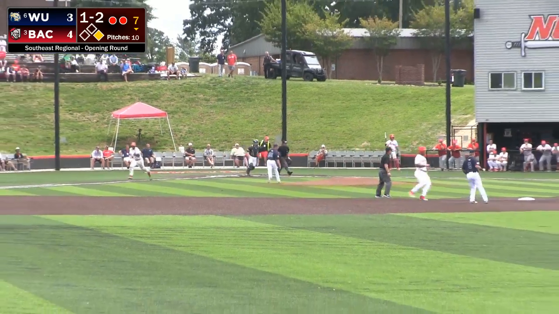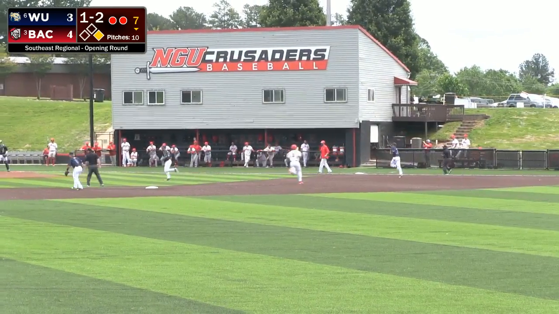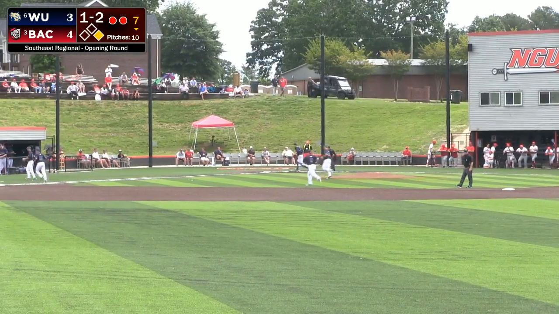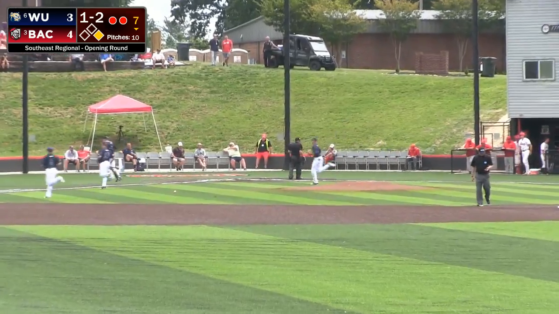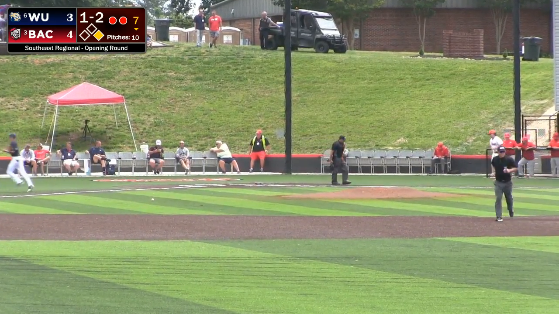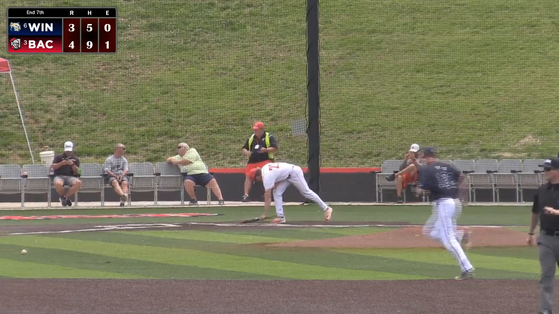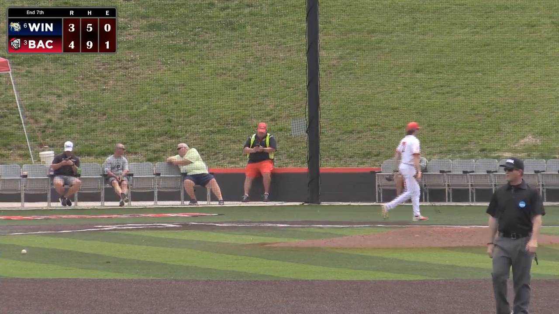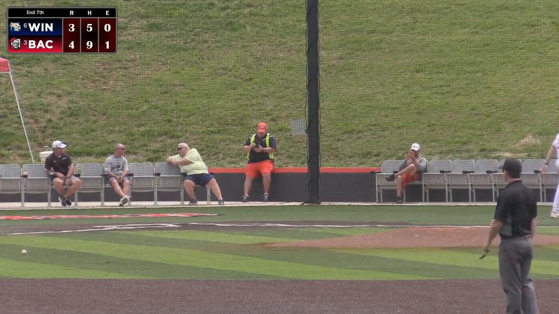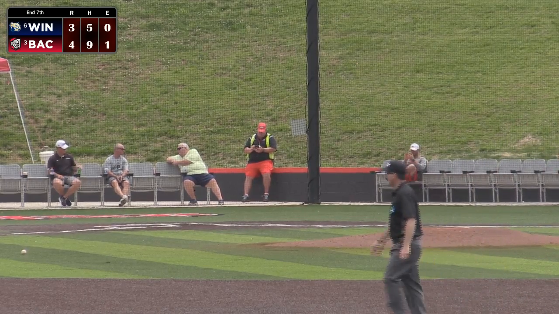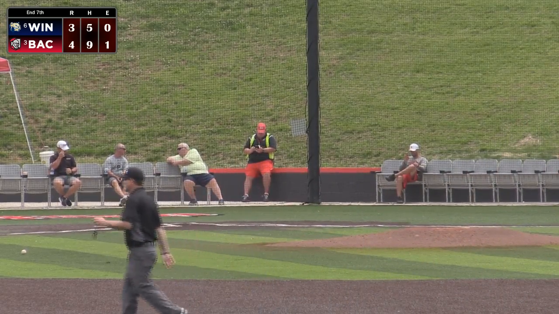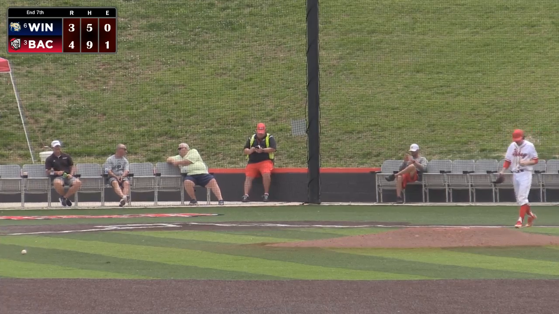A two-hopper right to short. Throw will go to first and in time. Side is retired for Belmont Abbey. But the Crusaders, again, able to get a little bit of revenge on Wingate as they score what is the go-ahead run right now. One run on 2 hits. No errors. 1 left on. We'll head to the top of the 8th.